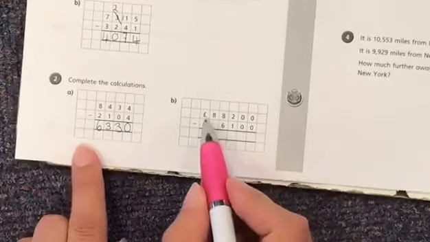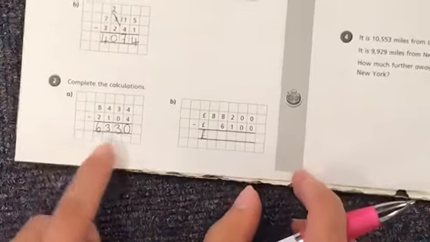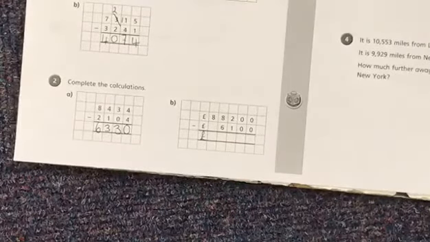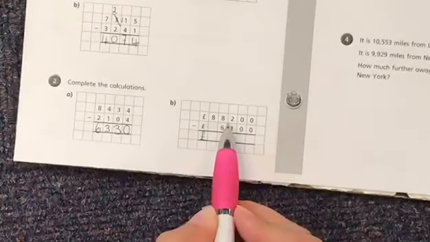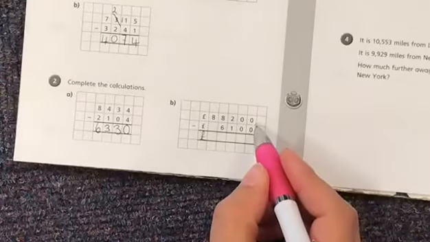This time we've got the pound symbol, so I'm going to make sure I add that to my answer straight away so that I don't lose any marks with my answers. So this question says 88,200 pounds take away 6,100 pounds. Okay, so let's start with the lowest value.